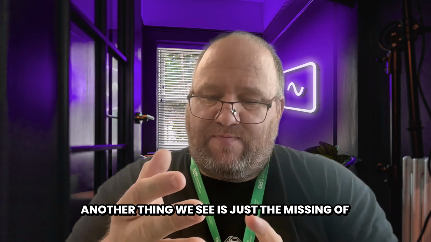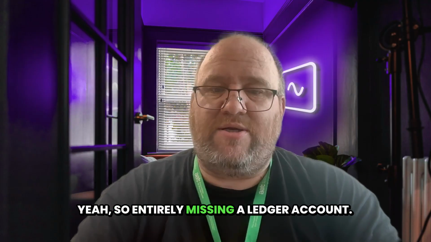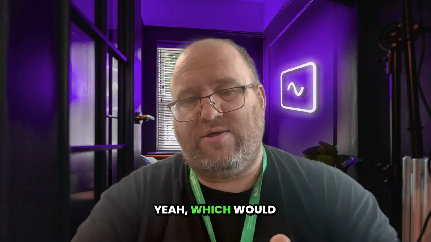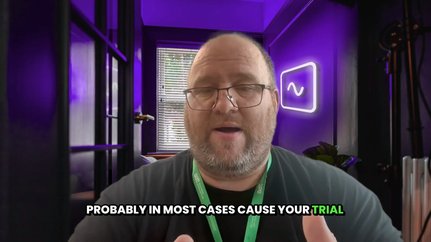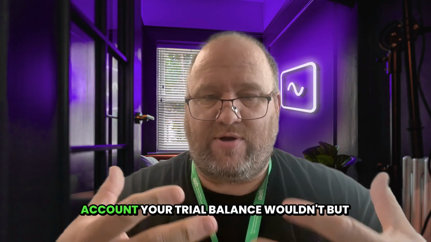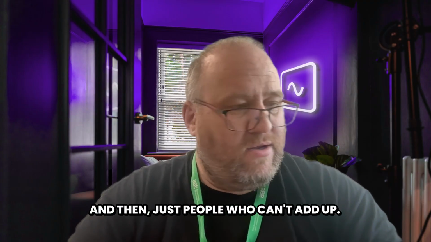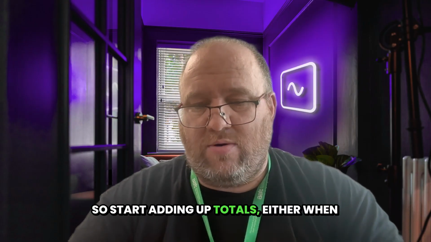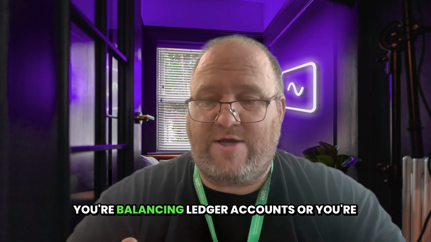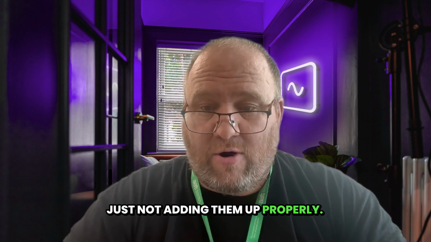Another thing we see is just the missing of a ledger account entirely. Which would probably in most cases cause your trial balance not to balance. Certainly, if you just miss one ledger account, your trial balance wouldn't balance. But missing ledger accounts entirely, that's an error we see. And then just people who can't add up. So adding up totals, either when you're balancing ledger accounts or you're adding up totals within the trial balance, just not adding them up properly.